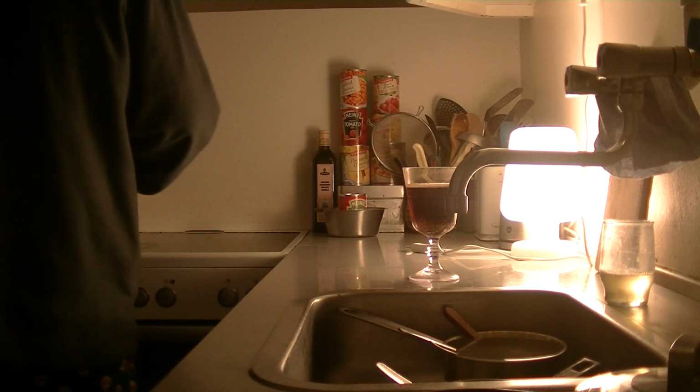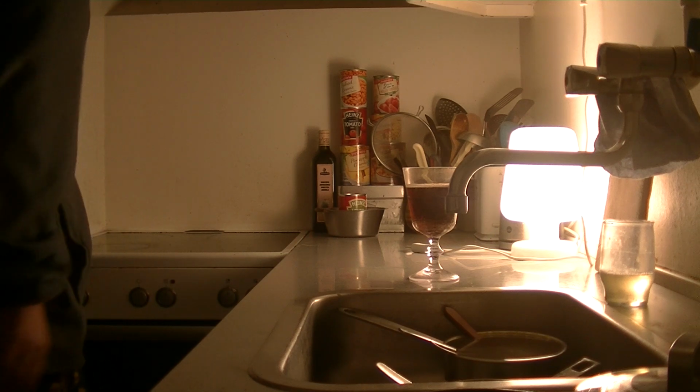So let's open the door and get some fresh air, because I'm sitting in my apartment day and night. So we have to take the heating off again. That's the charger to the camcorder. That's the light.